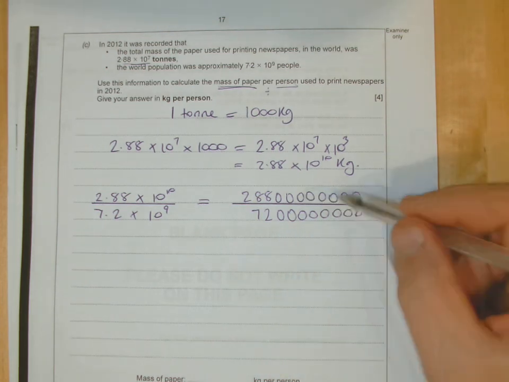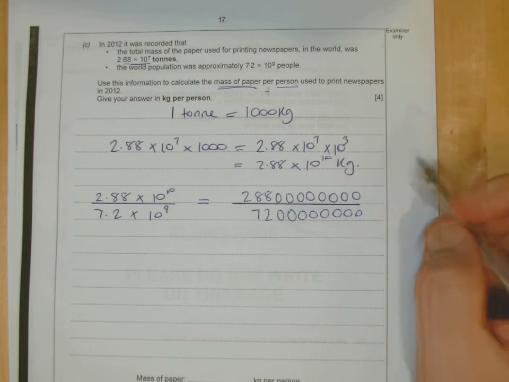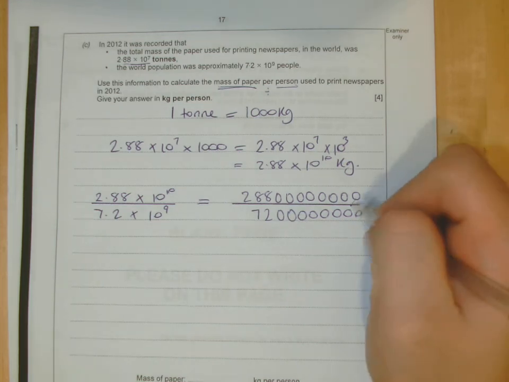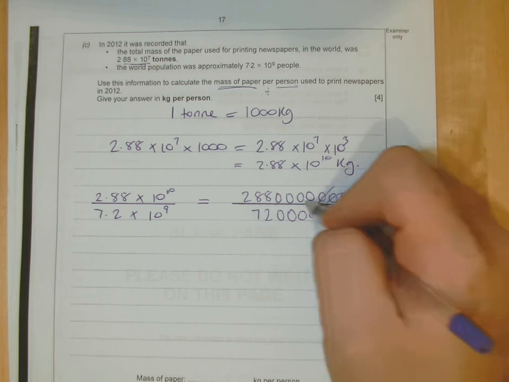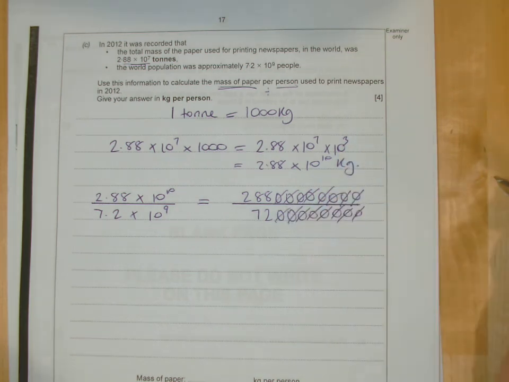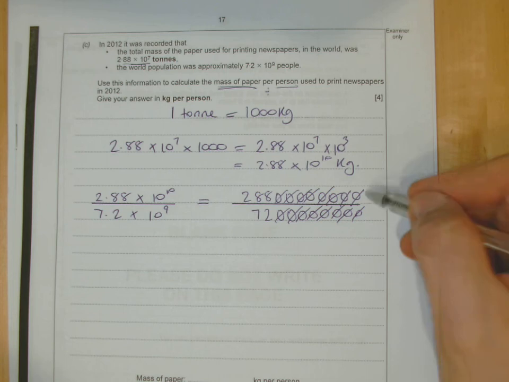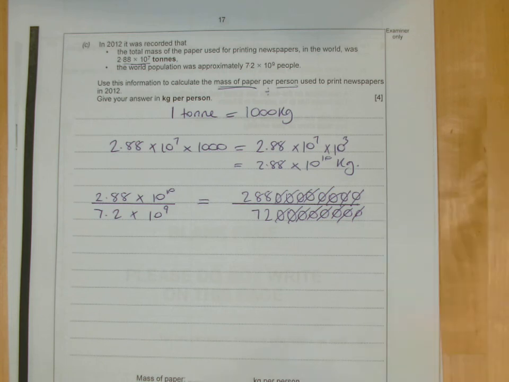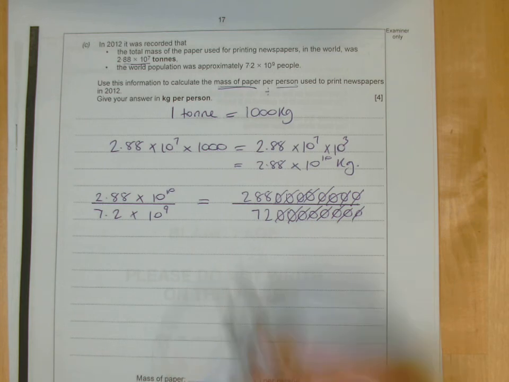Now, hope you noticed, you remember 8 zeros on the top, 8 zeros on the bottom. So they will actually cancel out in terms of division. So we can scale this down, and the zeros will cancel out. We're knocking off 8 zeros, so effectively we're dividing top and bottom by 100 million, which is 8 zeros. Top and bottom, scaling it down. And we end up with 288 divided by 72.